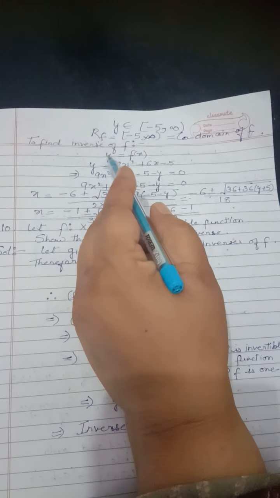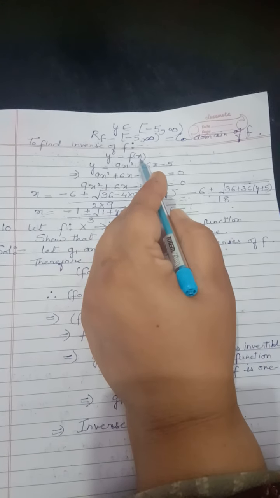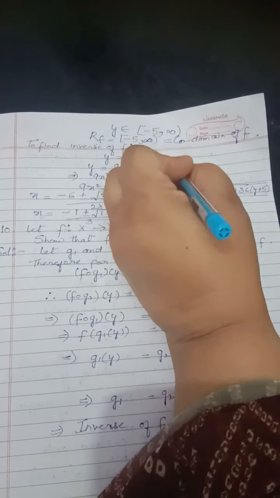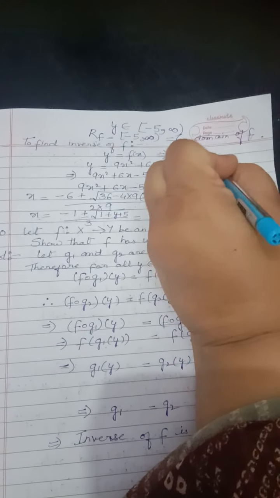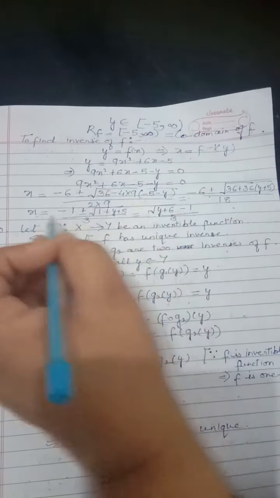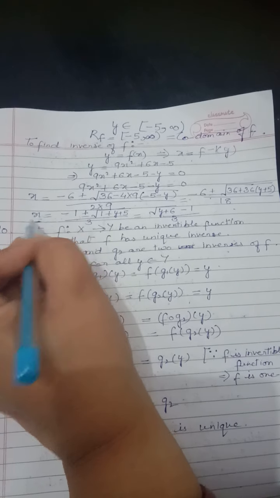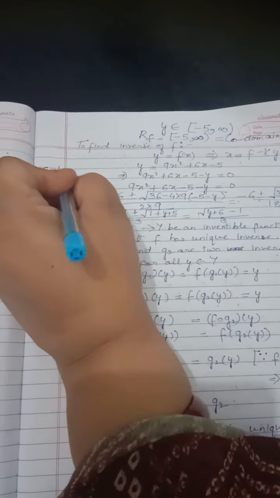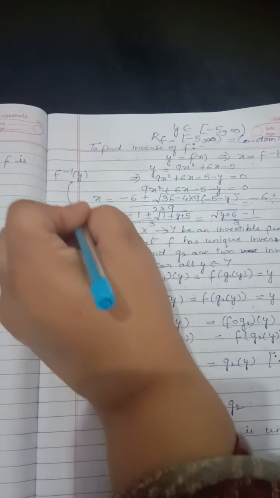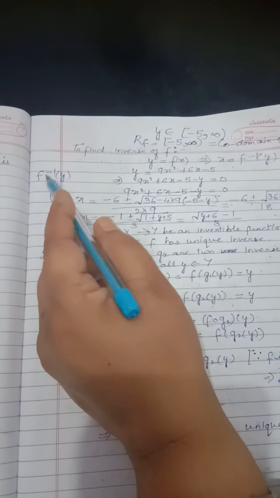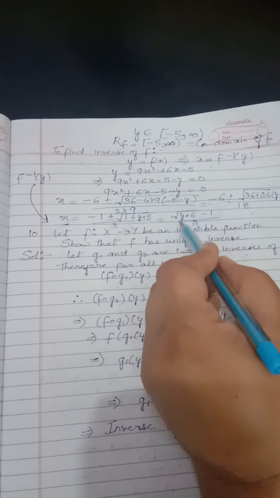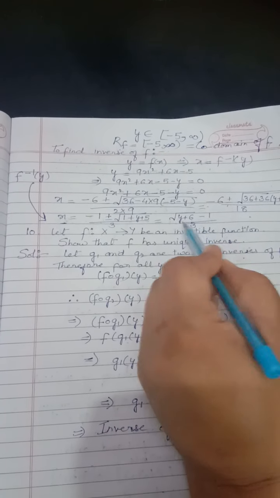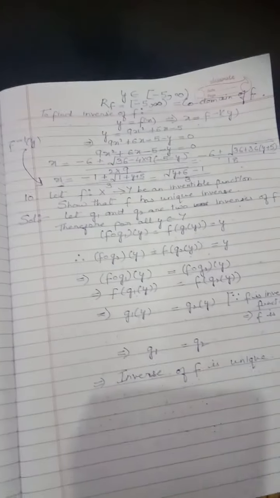And because y is equal to f of x, x is equal to f inverse of y, and in here we can write f inverse of y. F inverse of y is under root of y plus 6 minus 1 upon 3. So this is your 9th question.